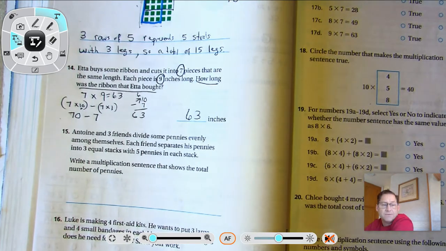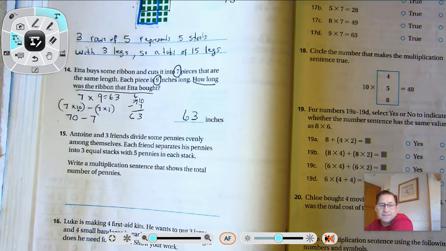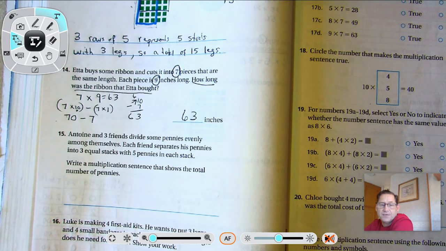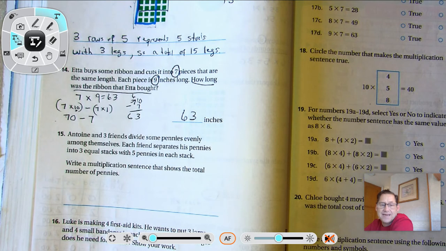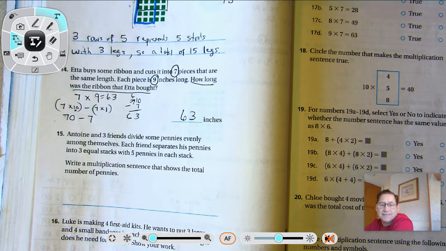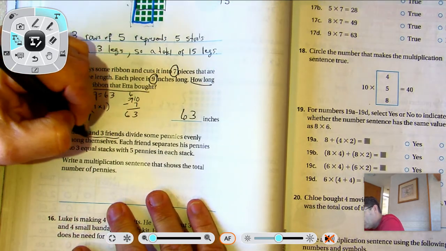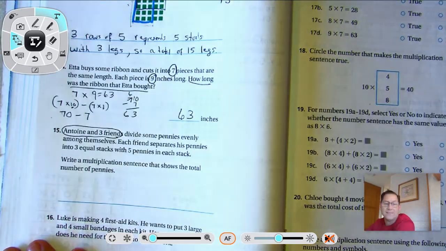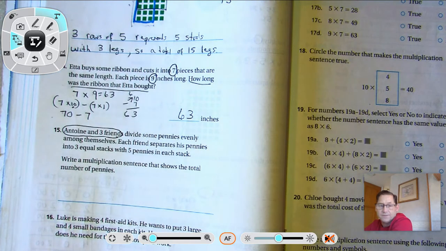All right, number 15. Antoine and 3 friends divide some pennies evenly among themselves. Each friend separates his pennies into 3 equal stacks with 5 pennies in each stack. Write a multiplication sentence that shows the total number of pennies. Okay, so first I need to know Antoine and 3 friends. So there's 4 people here.